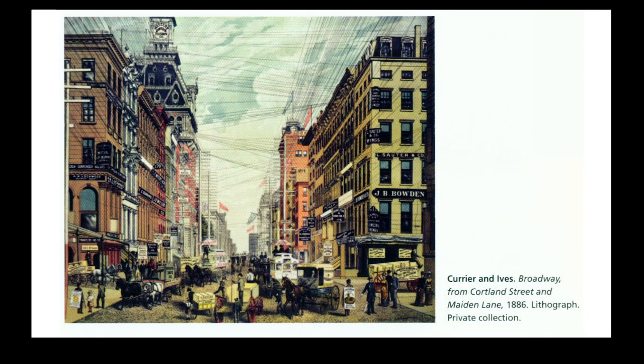All right, here's another great example. Even though we don't have sky because we're inside a building walking down this hallway, you can see that these horizontal lines are helping us converge down to this point, and these diagonal lines here are pushing to 1 point, which is way back there, and that is the vanishing point. All right, so this is a great example, a Currier and Ives print, very famous for showing the way the world looked in 1886.